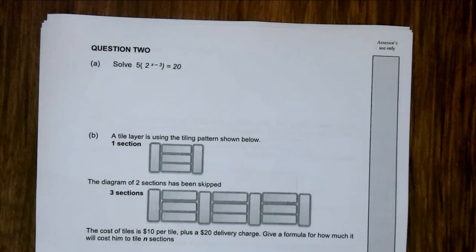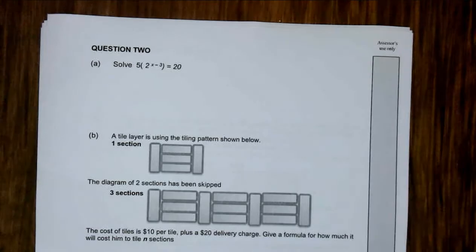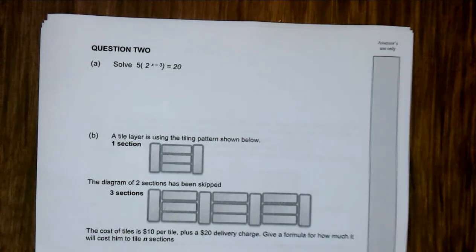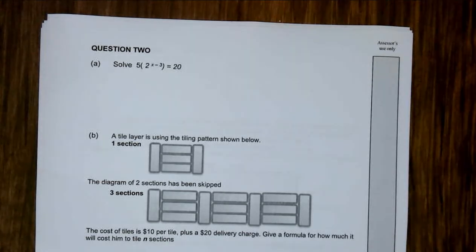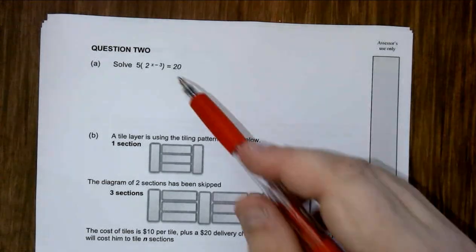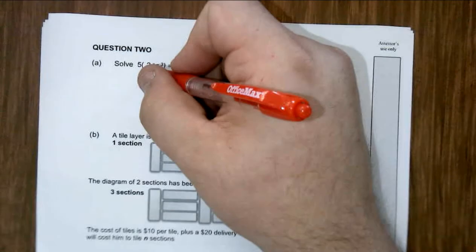Okay, question 2. When we're trying to solve for the power, the number up at the top, you can't really do anything with that unless you've got the base number being the same. So we need 2 to the power of something equals 2 to the power of something else, and then solve for that. But because we've got a 20 as our base number, we can't get past that yet. So the first thing I want to do here is divide both sides by 5.